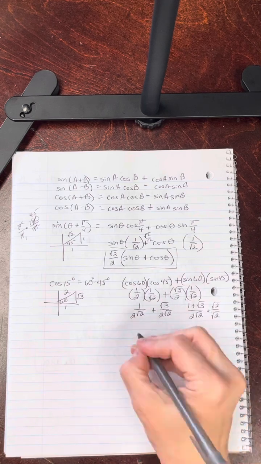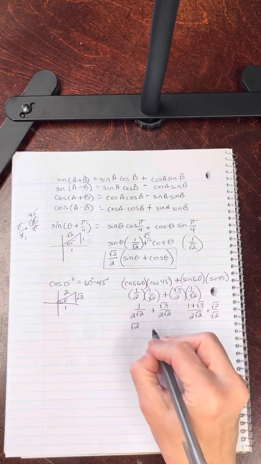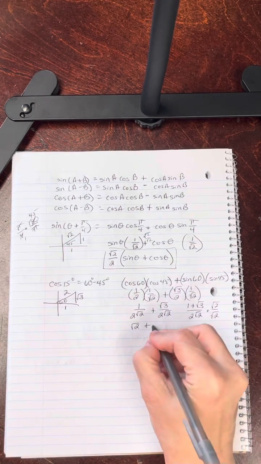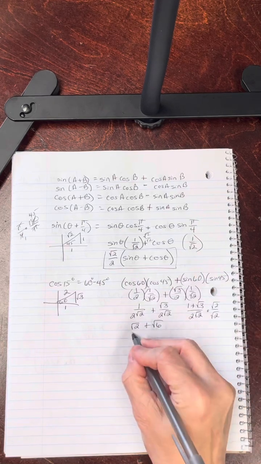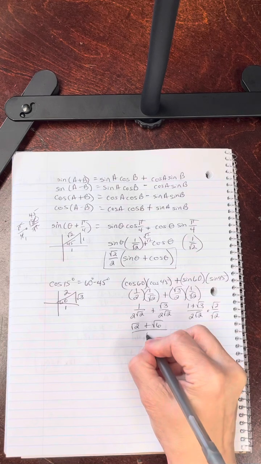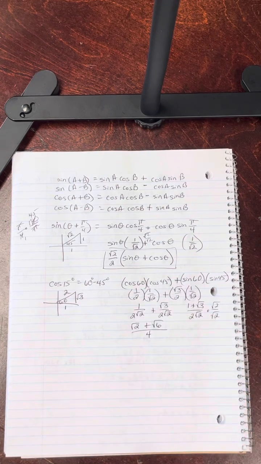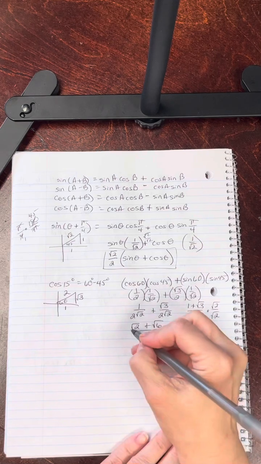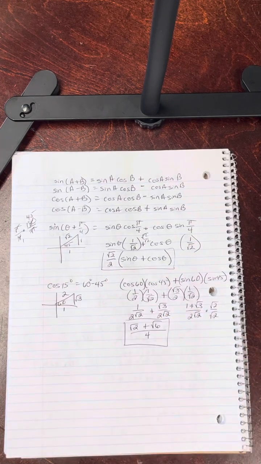So root 2 times 1, root 2. And root 3 times root 2 is root 6, all over root 2 times root 2 is a 2, times this 2 that's already here is a 4. I can't reduce any of the outside whole numbers, so I wrote it as one fraction. Oh, yes, they wrote it as that too. I thought for a split second they had it as two different ones. They don't. Okay, example 3.